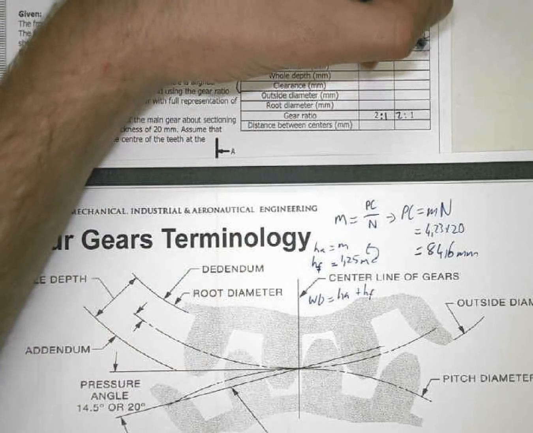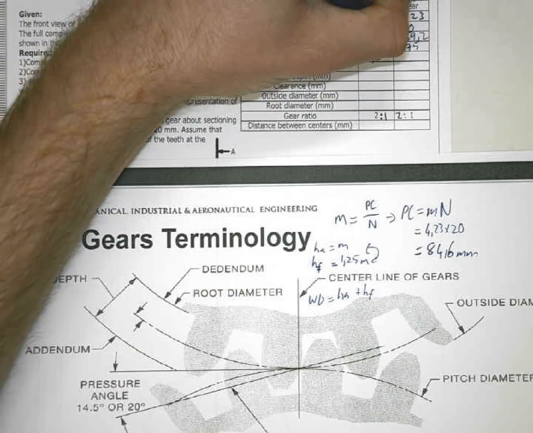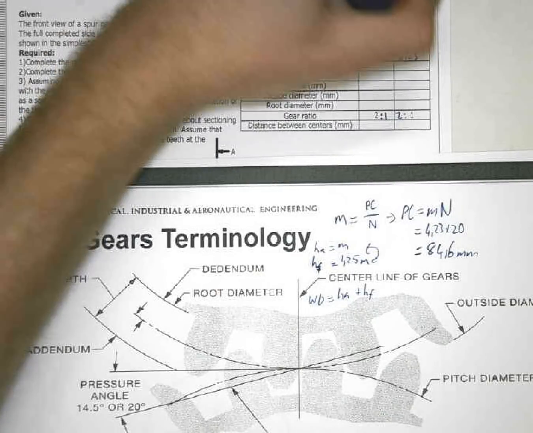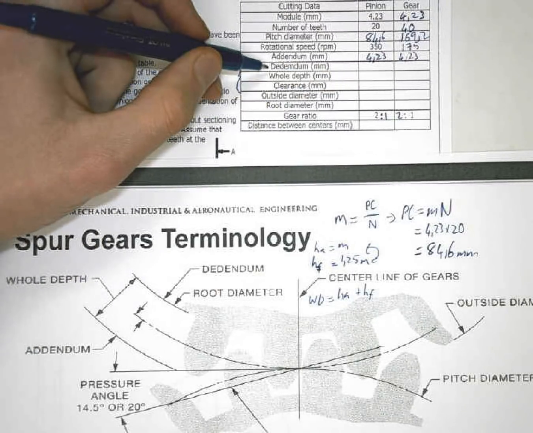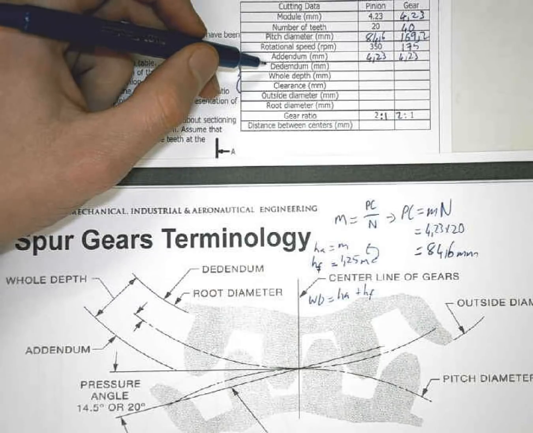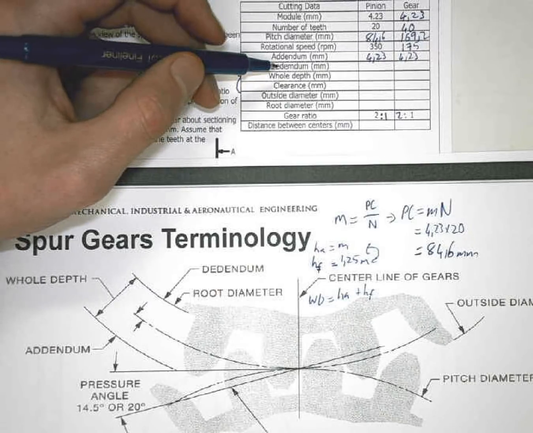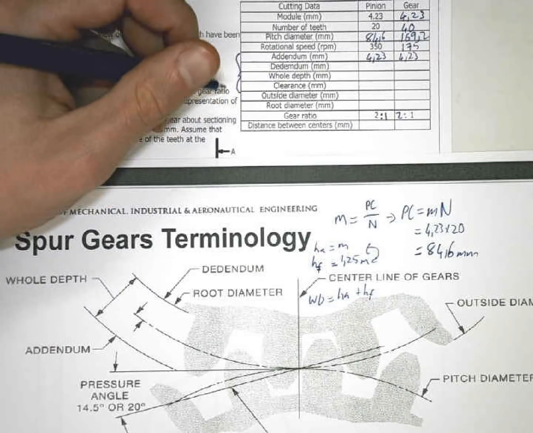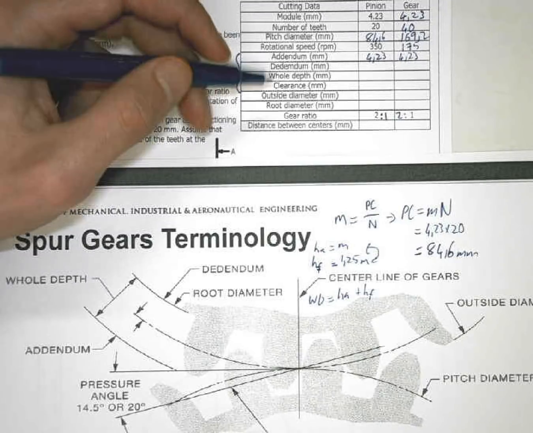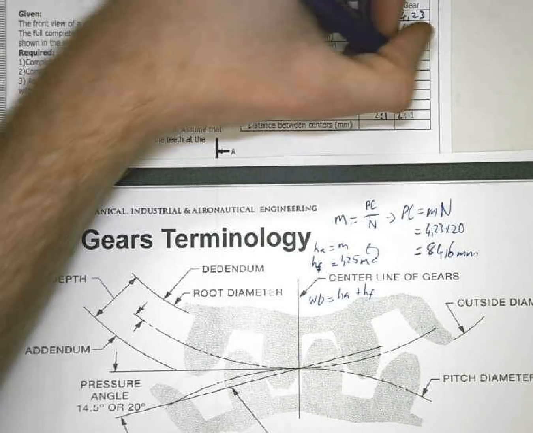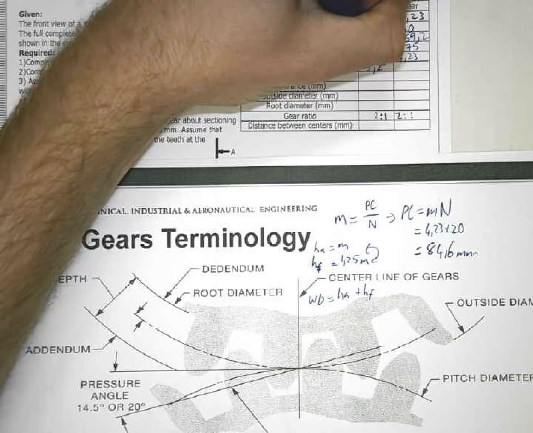So we know that our addendum is just going to be 4.23. Our dedendum is going to be 1.25 times that value, so we'll have 1.25 times 4.23, and that'll give us 5.2875. I'm going to round off to 2 decimal places, so we're going to have 5.29.